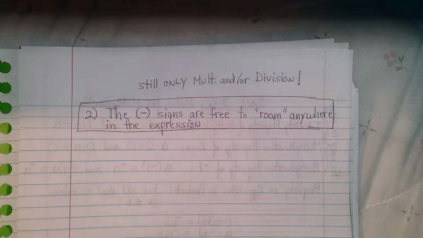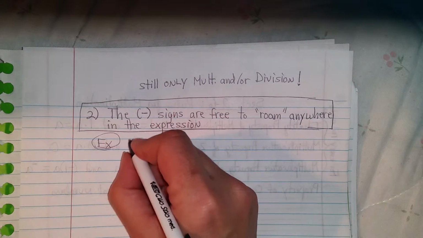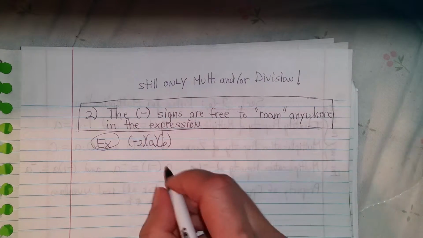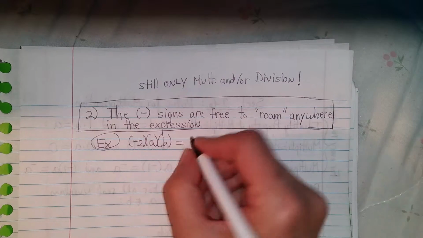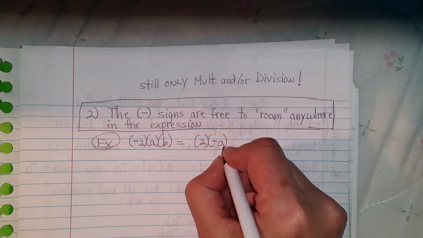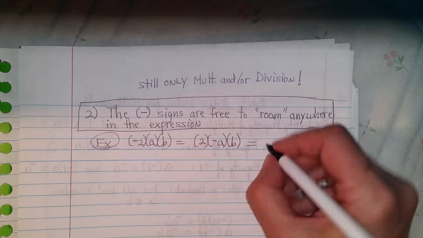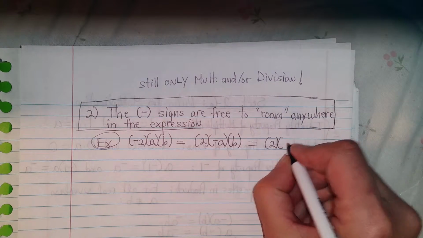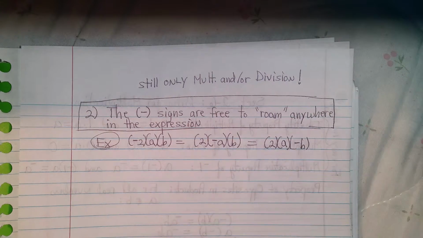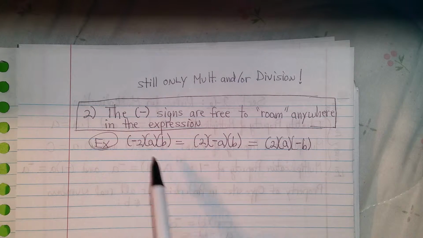And this means, so let's look at some examples. If I had negative 2 times a times b, this is really the same thing as if the negative were on the a. 2 times negative a times b, or the negative could be over here with the b. Sometimes you want to move them around so things are convenient. Or it could be with the b, but these are all basically the same thing.